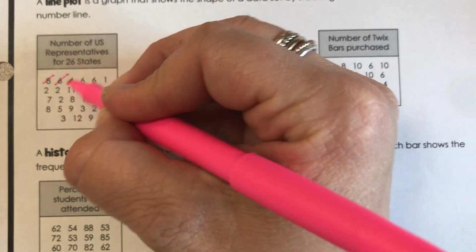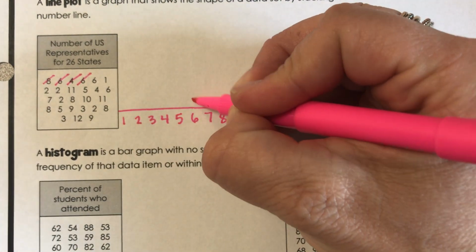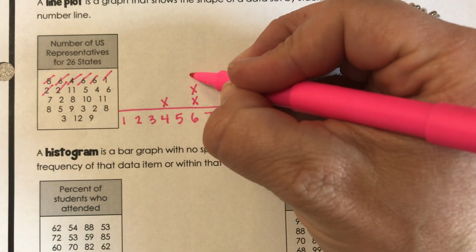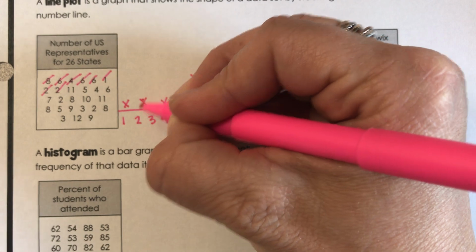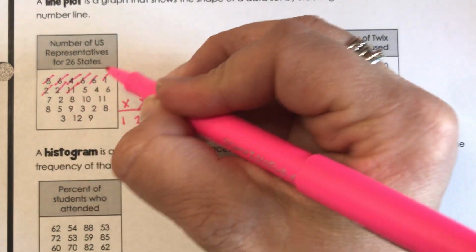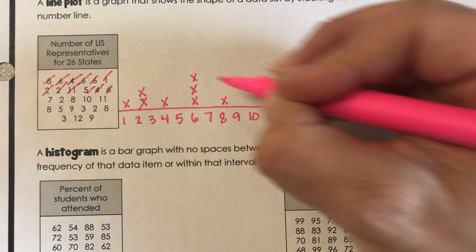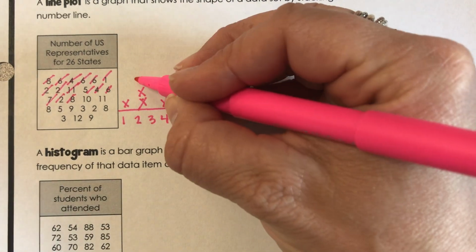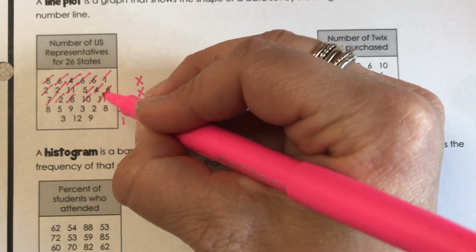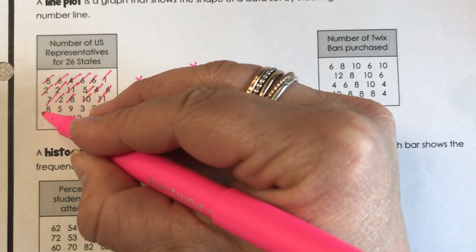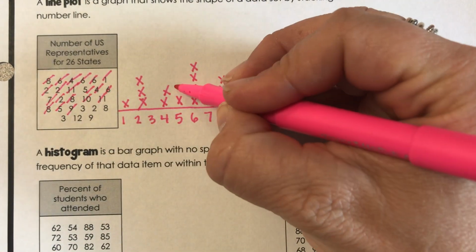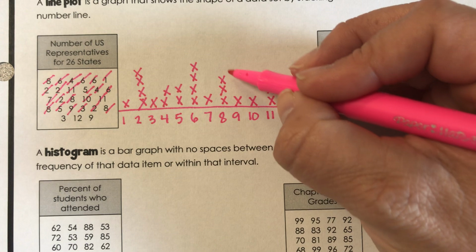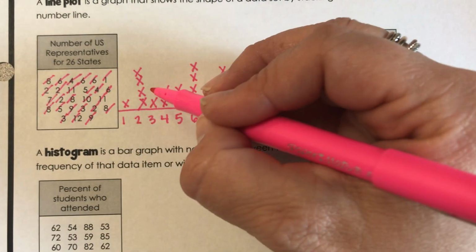So I have 8, 6, 4, 6, 6, 1, 2, 2, 6, 1, 2, oops, that looks like a 3, 2, 2, 11, 6, 5, 4, 7, 2, 8, 10, 11, 8, 5, 9, 3, 2, 8, 3, 12, 9.